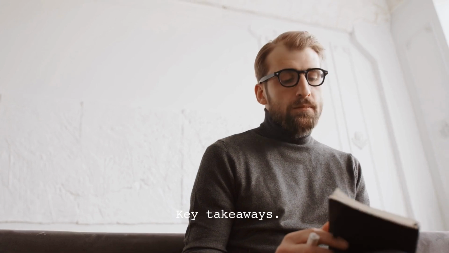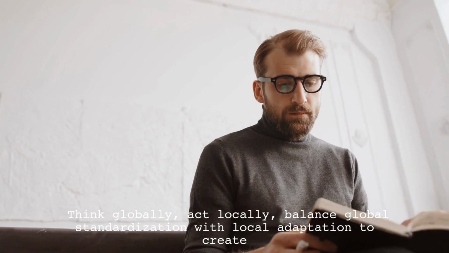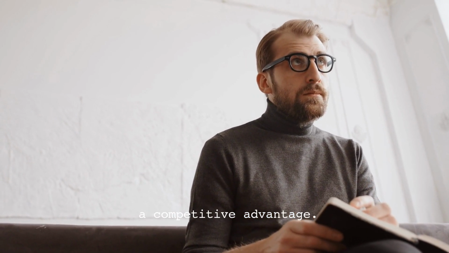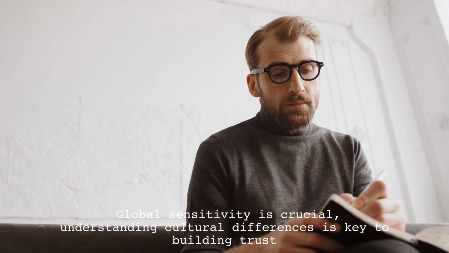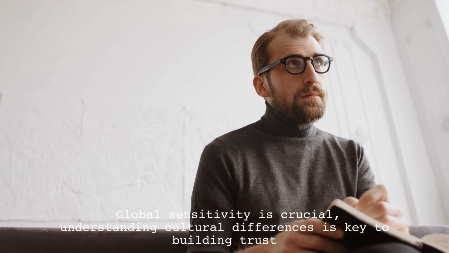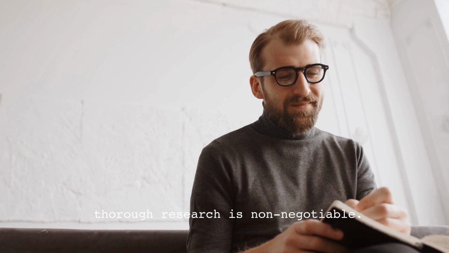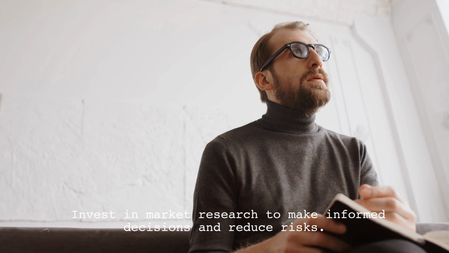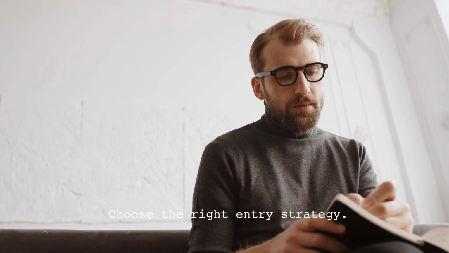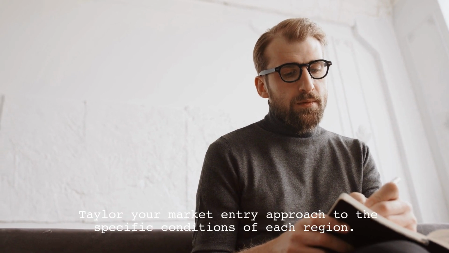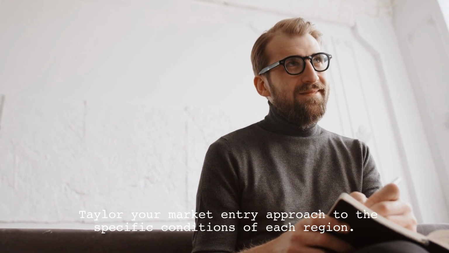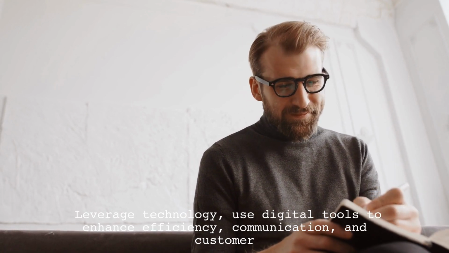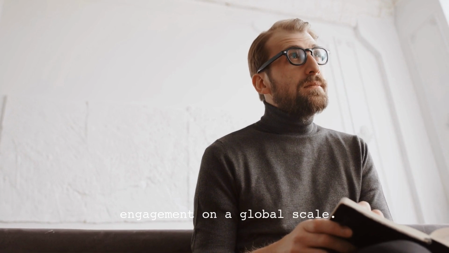Key takeaways: think globally, act locally. Balance global standardization with local adaptation to create a competitive advantage. Cultural sensitivity is crucial. Understanding cultural differences is key to building trust and resonance with local consumers. Thorough research is non-negotiable. Invest in market research to make informed decisions and reduce risks. Choose the right entry strategy. Tailor your market entry approach to the specific conditions of each region. Leverage technology. Use digital tools to enhance efficiency, communication, and customer engagement on a global scale.